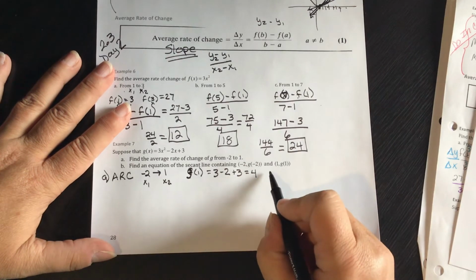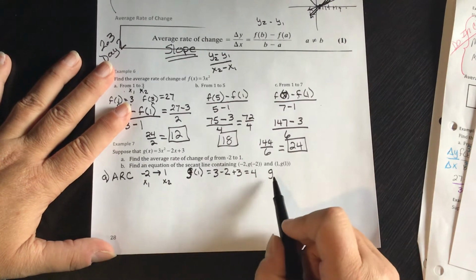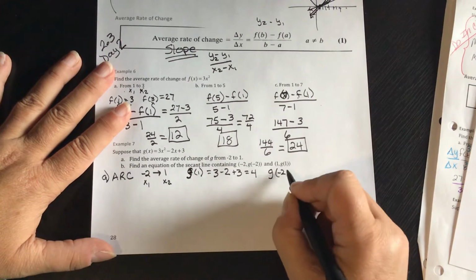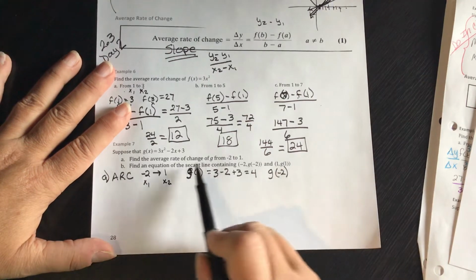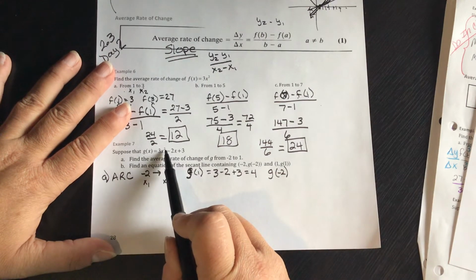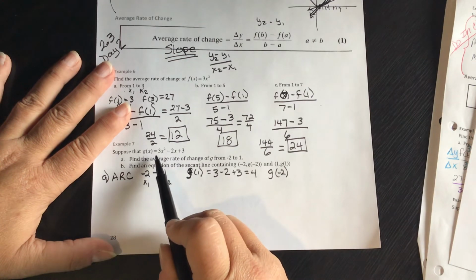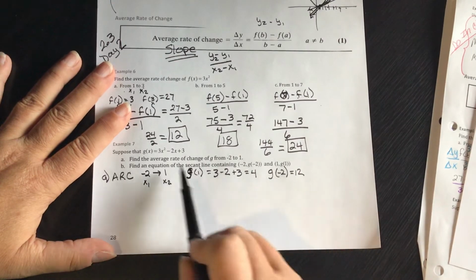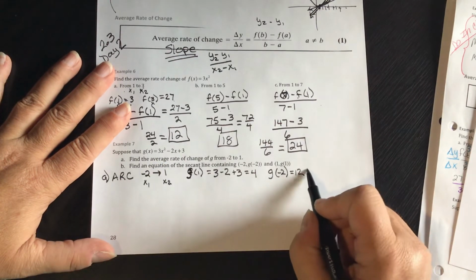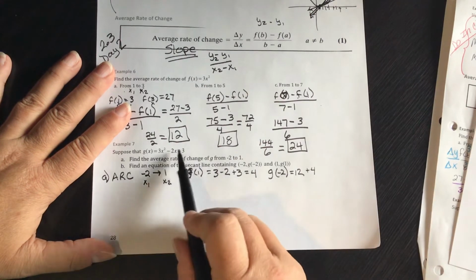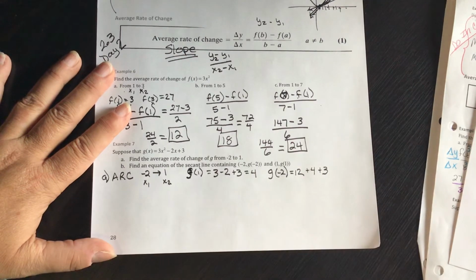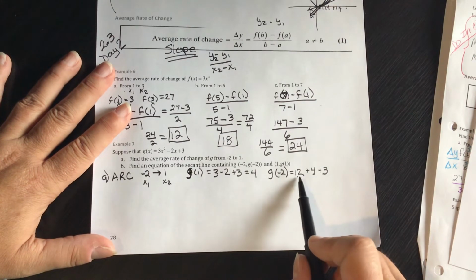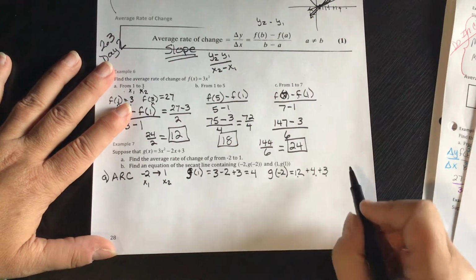If I plug in g of 2, or from my second point, I'm going to have -2. So I'm going to plug in -2 for x into the function. So I have -2 squared is 4, times 3 is 12. Then I have -2 times -2 is positive 4. And then I have a plus 3 at the end. And simplifying this, I have 12 plus 4 is 16, plus 3 is 19.